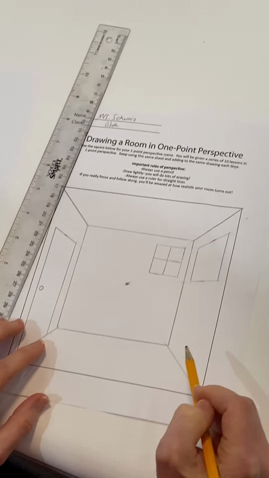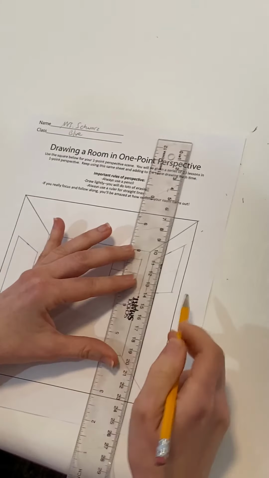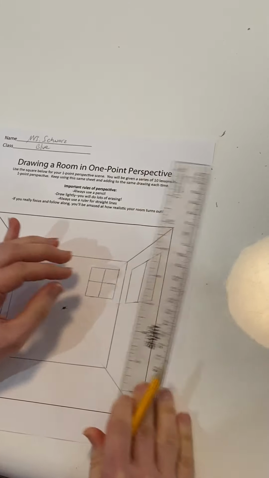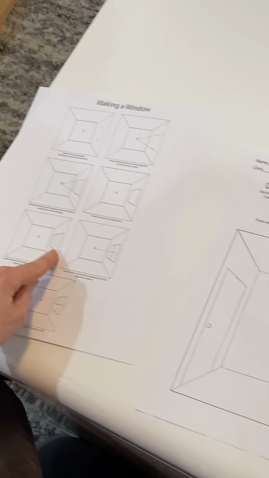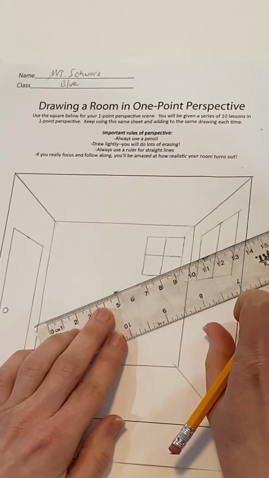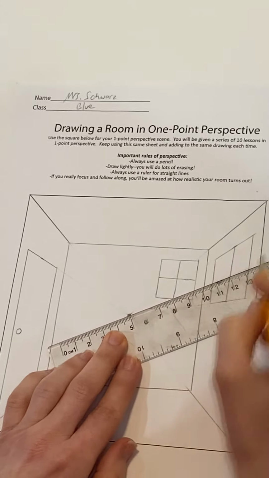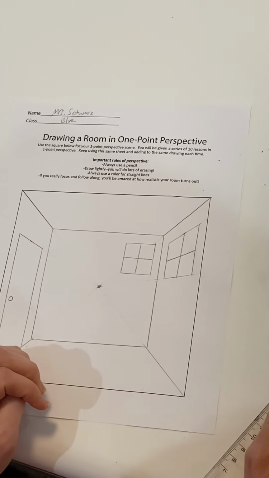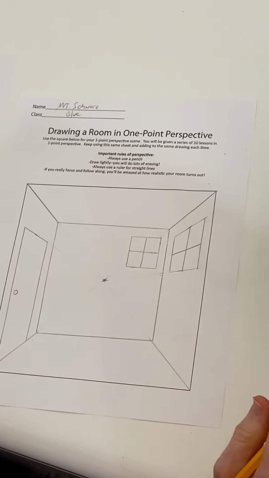Okay, and now just like this, our window needs mullions, the lines that are in the window. So vertical line here. Then you're going to look at your worksheet and you're going to notice that the middle line actually connects to the vanishing point. So I'm going to line it up with my vanishing point and make a line that goes like this. And that's how you make a window in 1-point perspective.